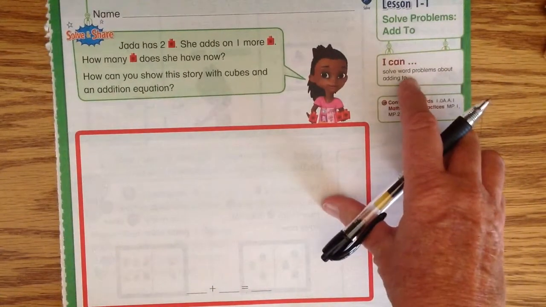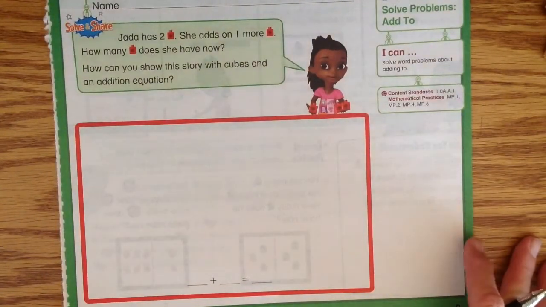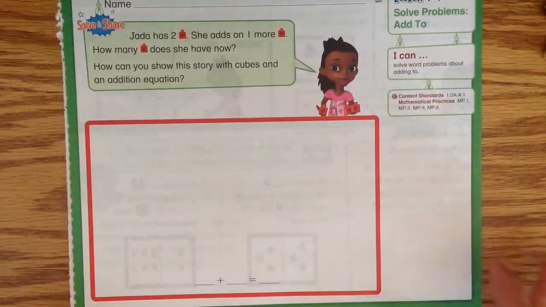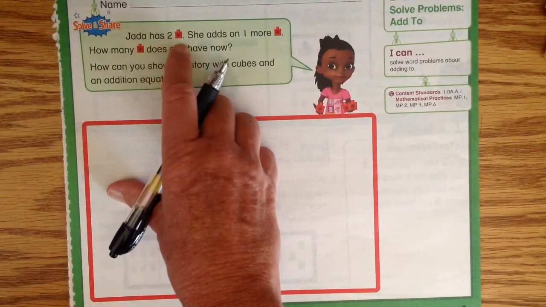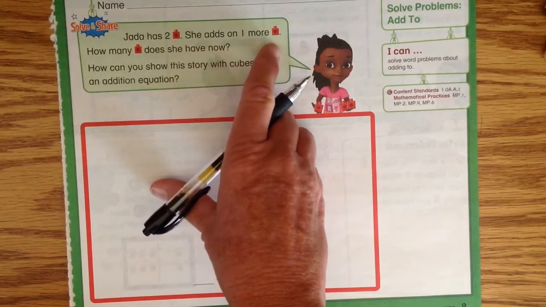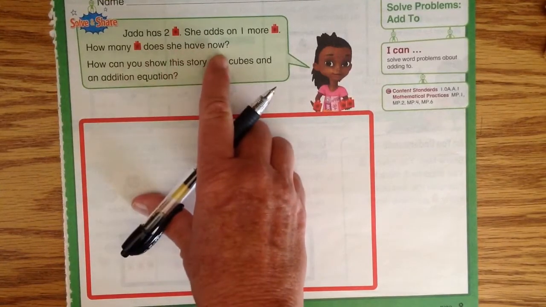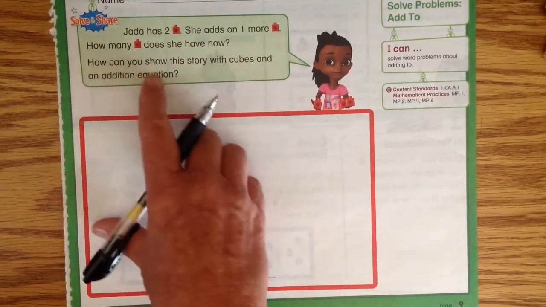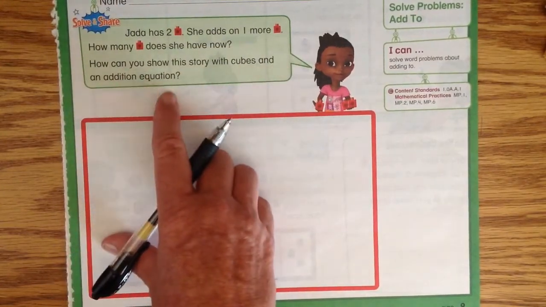And we are going to solve word problems using adding to. So we're going to start with our word problem, and here's our story. It says Jada has 2 cubes. She adds on 1 more cube. How many cubes does she have now? And the question says, how can you show the story with cubes and an addition equation?